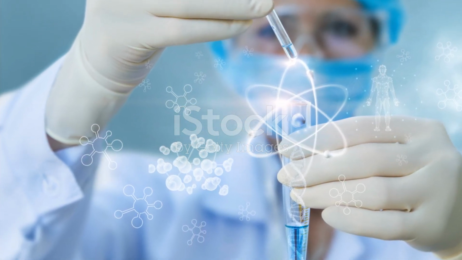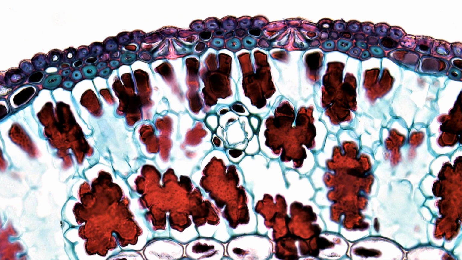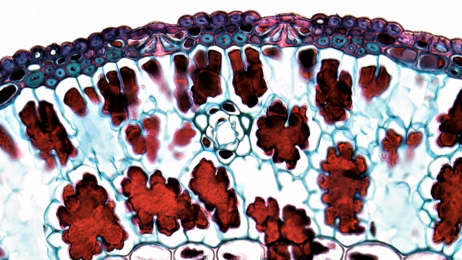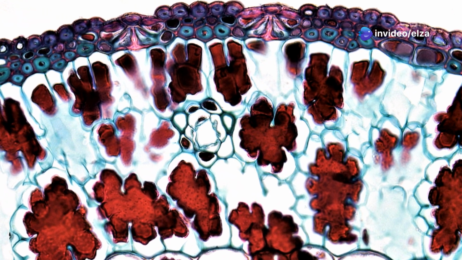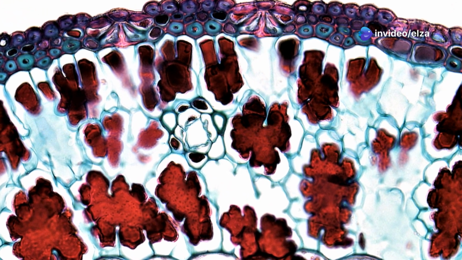Second, spatial resolution. This technique offers excellent spatial resolution, enabling researchers to pinpoint the precise location of radioactive substances within cells and tissues. Third, versatility. Autoradiography can be applied to a wide range of biological samples, including tissue sections, cell cultures, and even whole organisms.